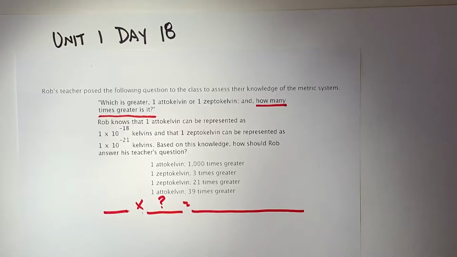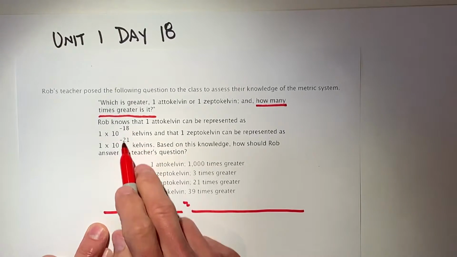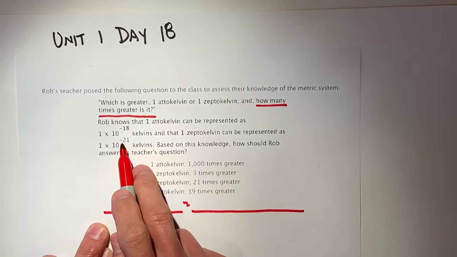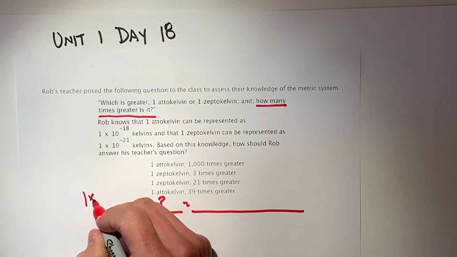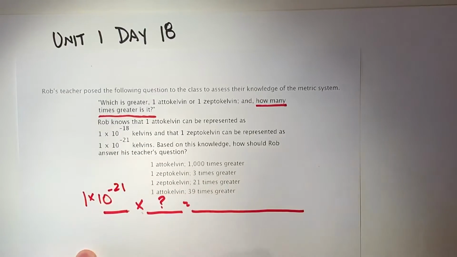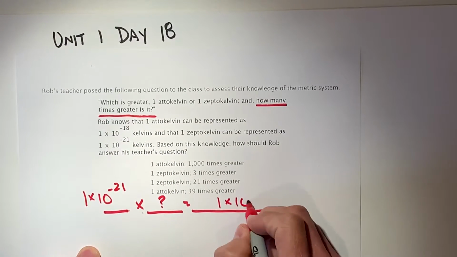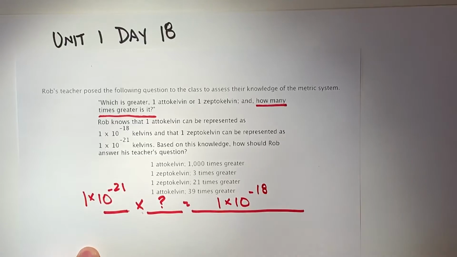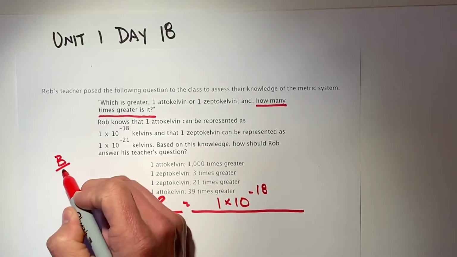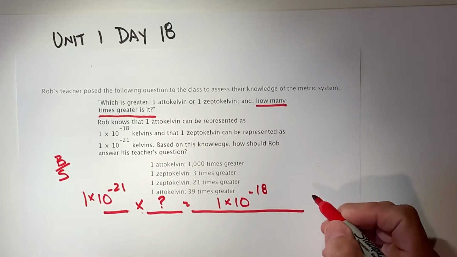How many times greater? The smaller number goes here, so we're looking for the smaller exponent. The smaller exponent is the one that's more negative, so 1 times 10 to the negative 21. The larger exponent goes on the greater side, 1 times 10 to the negative 18th. And just like every other example, it's big divided by small.